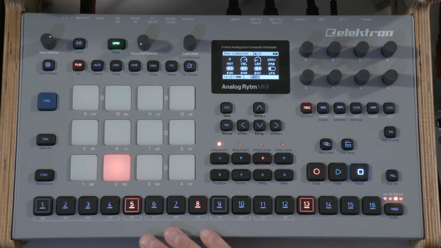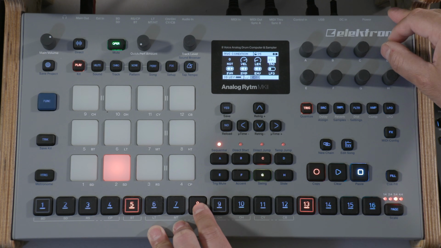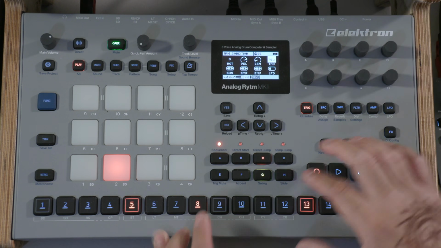To me, the cool thing about adding trig conditions is if you just listen to the beat over and over, you'll start to hear things that you want to be in there. As we were listening to that, I was like, okay, on the 3rd page, it would be cool to have another snare right here. And I'm going to set that to like 75%.